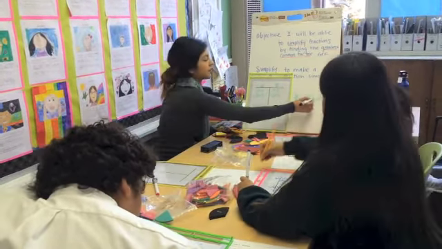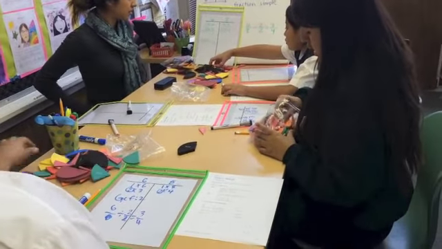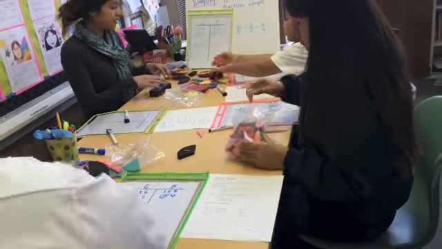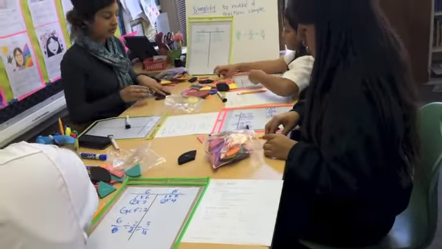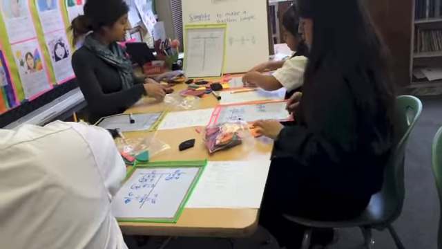Okay, can you guys show me with your fractions on this one? 6/8 and 3/4. Just how we did the last one. So 6/8. Let's see, 6/8.